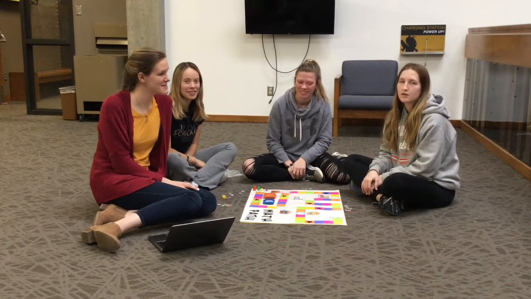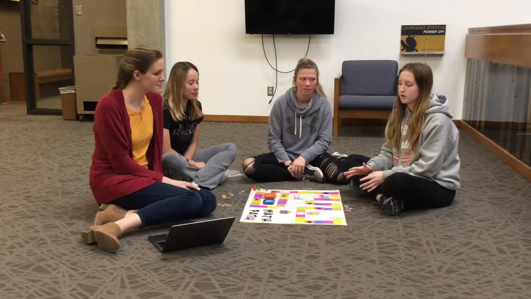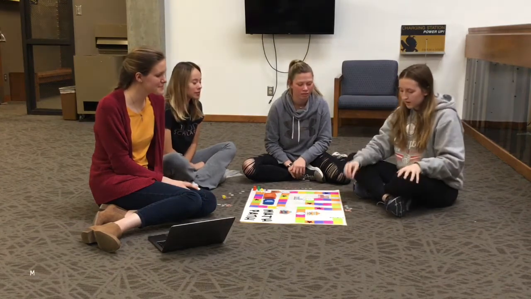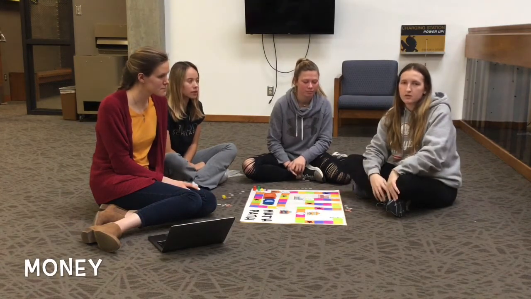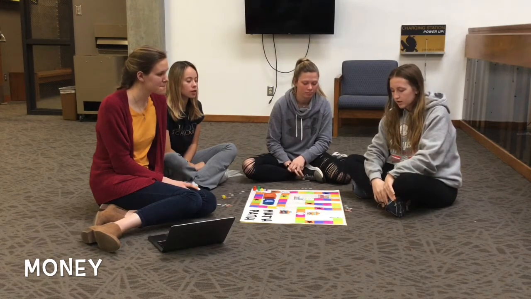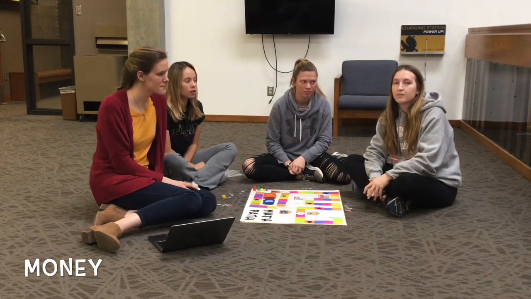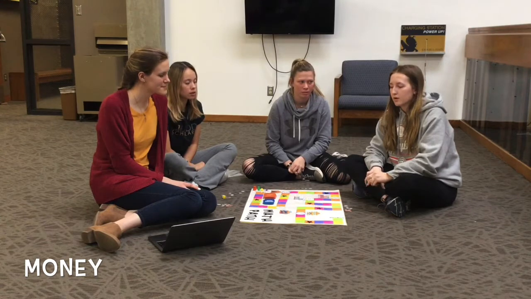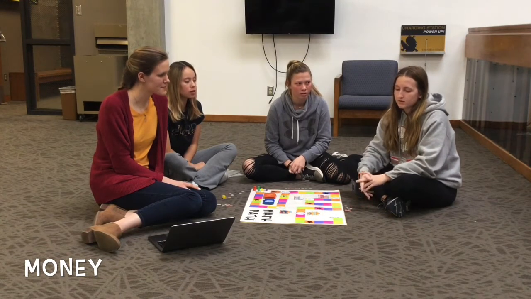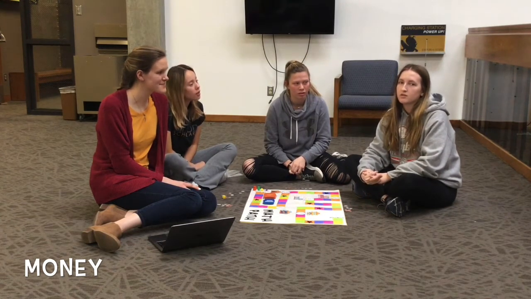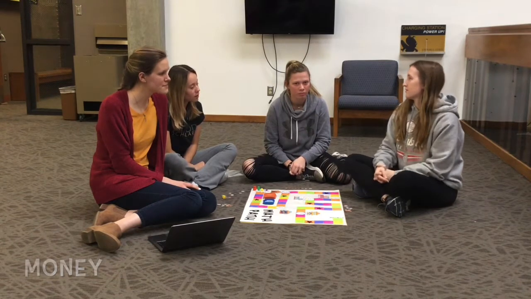So first we are going to describe different parts of our board game. For the money part, each person is going to start with a quarter, a dime, 2 nickels, and 5 pennies. And the money is important because by the end of the game, whenever you finish, you want to be the player with the most amount of money at the end to win.